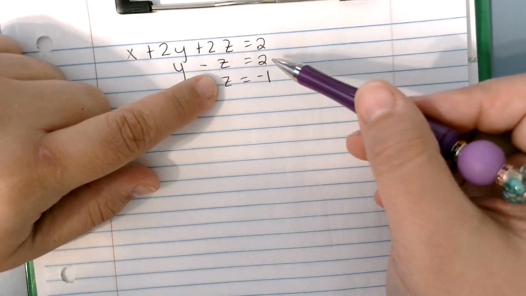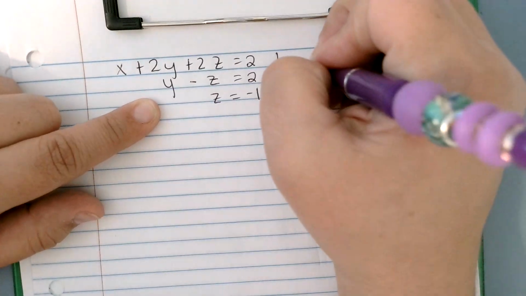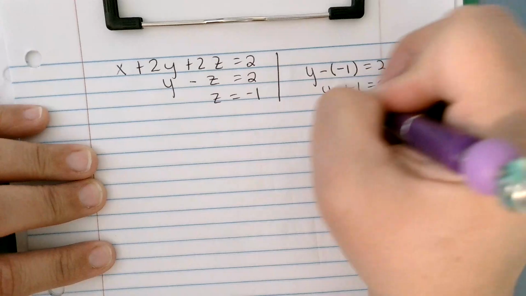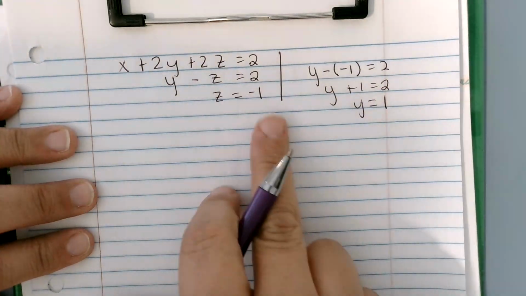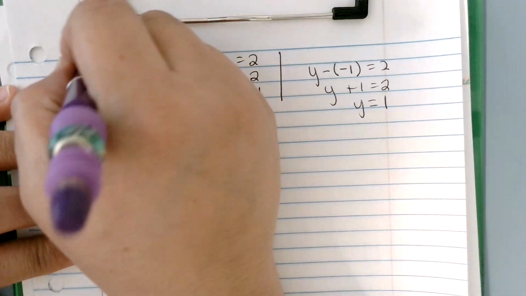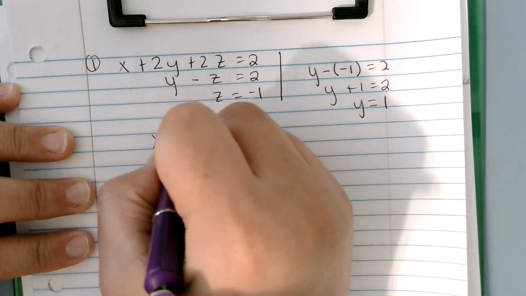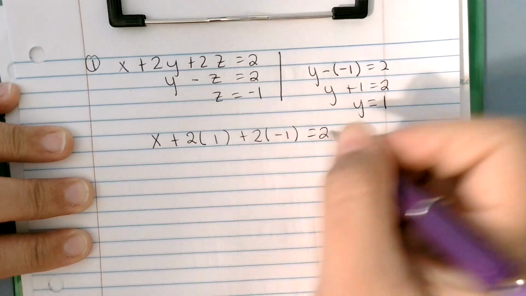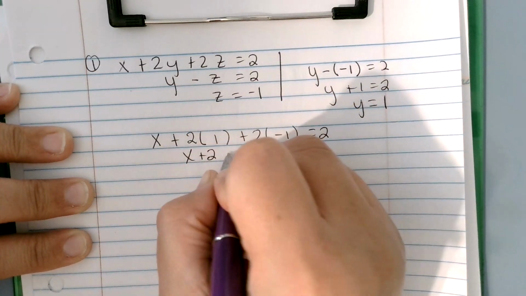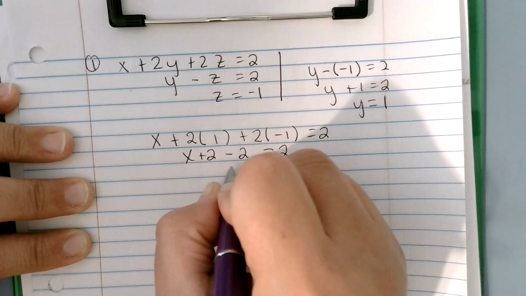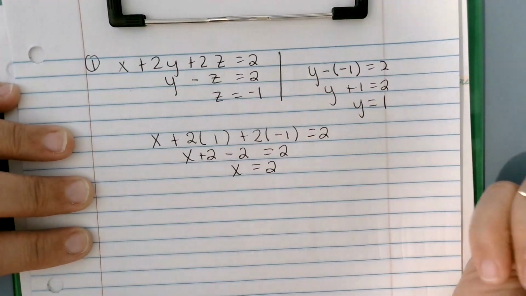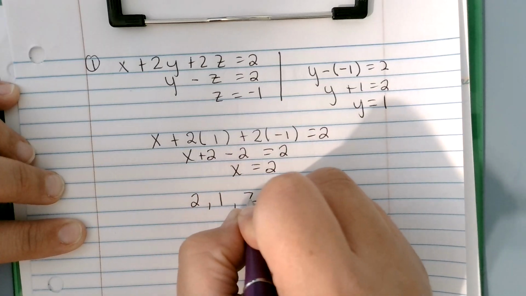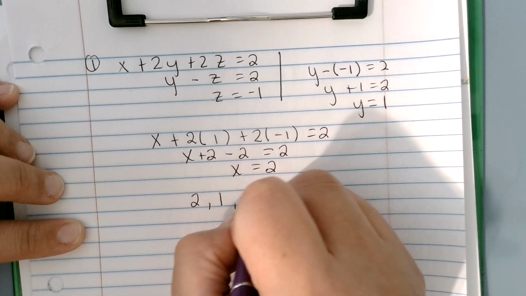Now that I found z, I can backward substitute. And then I could say that y minus -1 is 2. So y plus 1 is 2. That means y equals 1. Now that I know z and y, I can plug them both up here into equation 1. And that tells me that x plus 2 times 1 plus 2 times the negative 1 is equal to 2. And then these are going to cancel each other out, but let me show you. 2 minus 2 is 0. That means x is 2. And we did it. We got there. We got that x is 2, y is 1, and z is, oh darn, negative 1. Here, I got this. I can make it work.